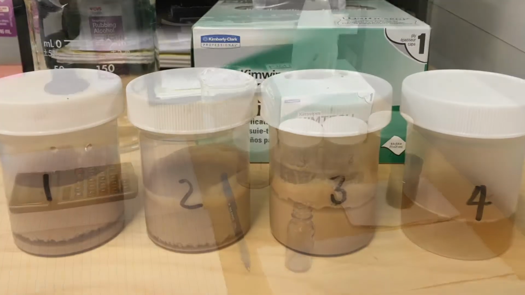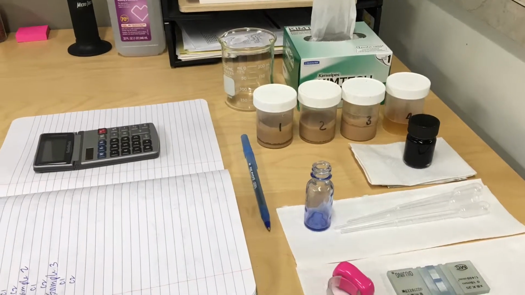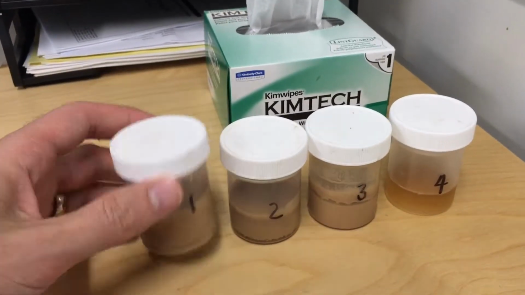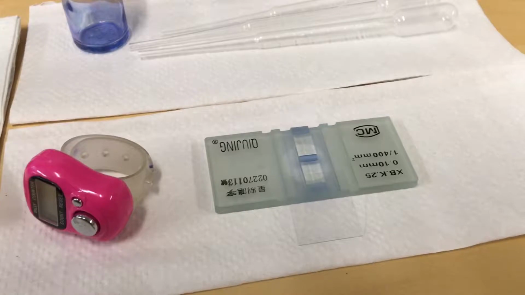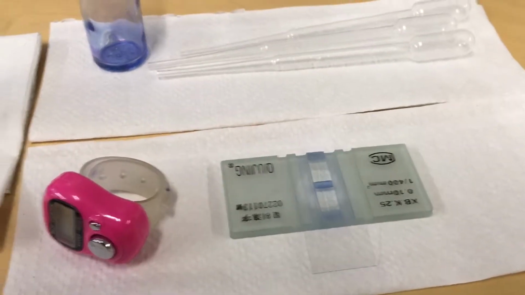Alright, in this video we're going to be taking a look at a yeast sample and calculating its density and viability. So you'll need a sample of your yeast slurry, a beaker for dilution, your hemocytometer, a counter, and some pipettes, and your viability stain.